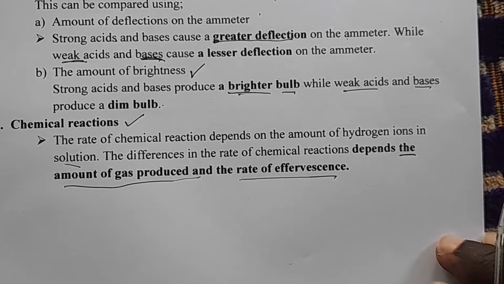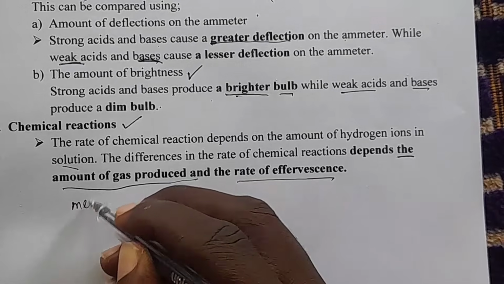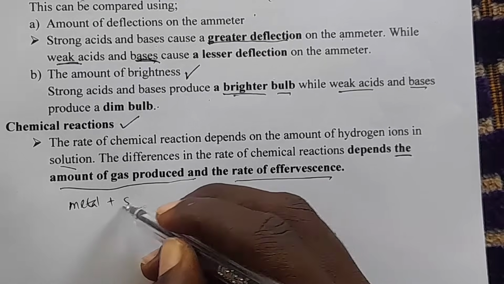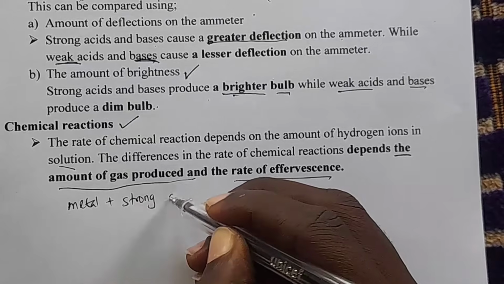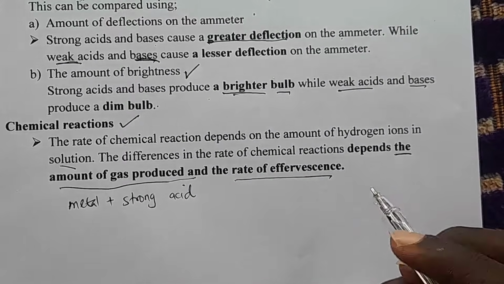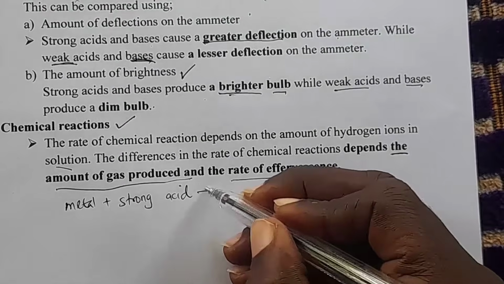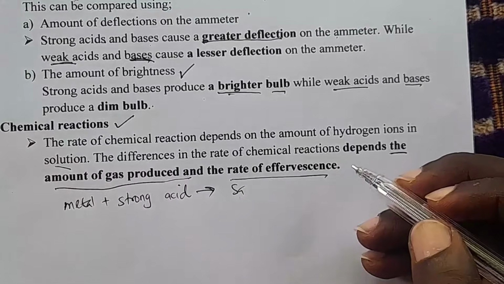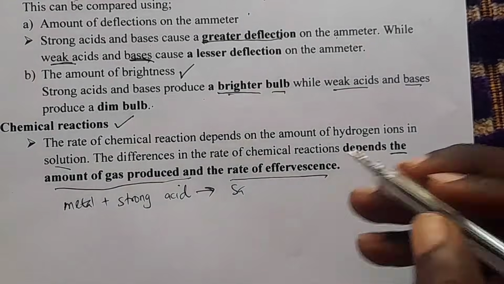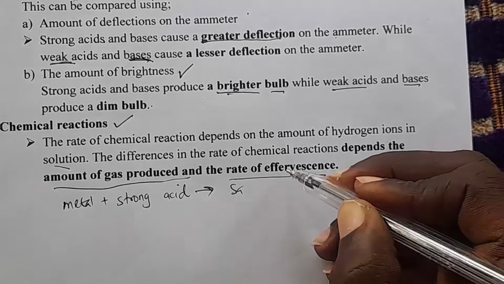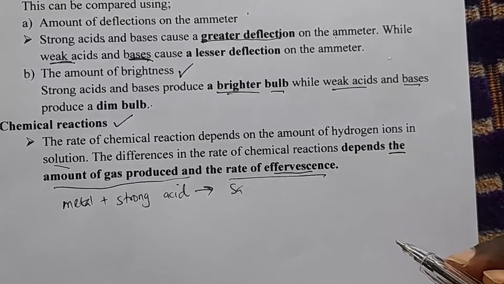If you have a metal and you react it with an acid, remember, when a metal is reacted with an acid, what we get is salt and hydrogen gas. Hydrogen is a gas, hence we are going to observe effervescence.